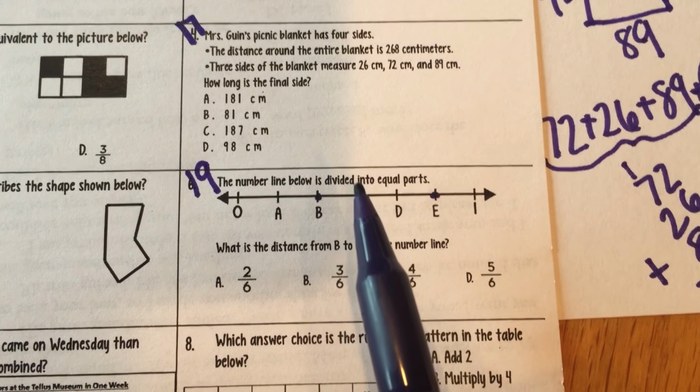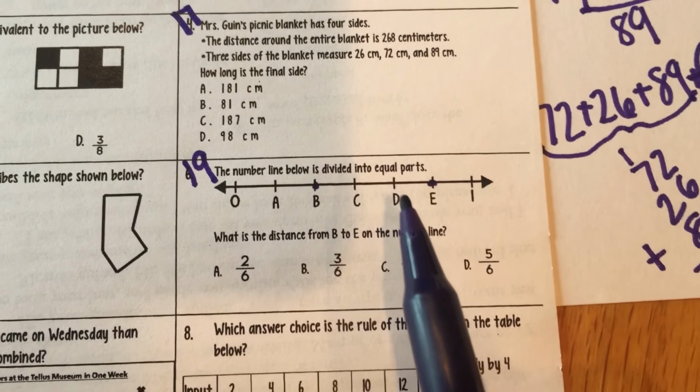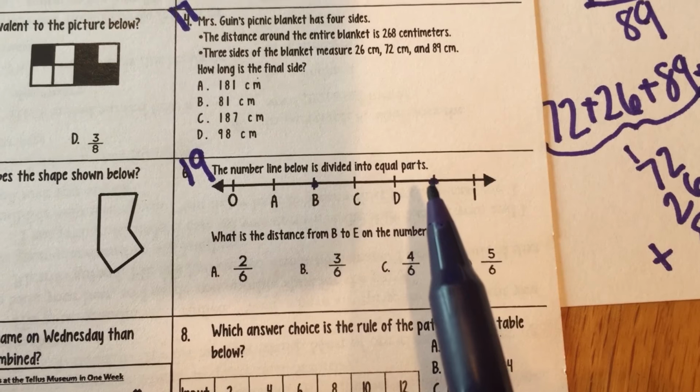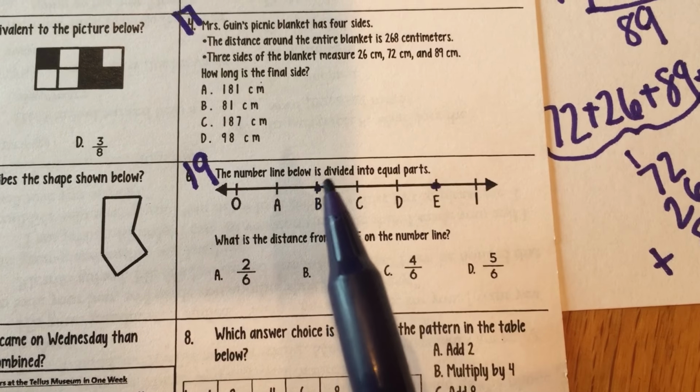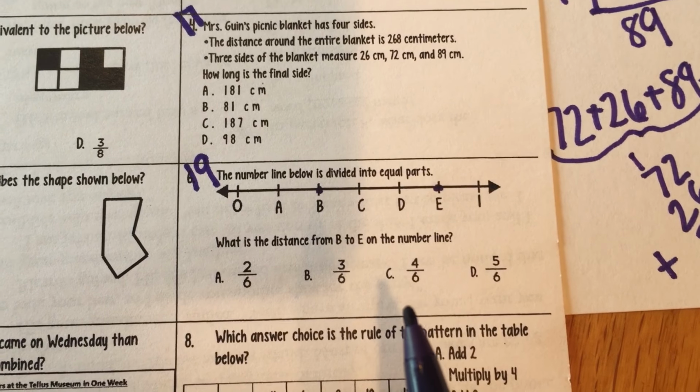So from B to C is 1/6. From C to D is 2/6. From D to E is 3/6. So what's the distance from B to E? It's worth 3/6.